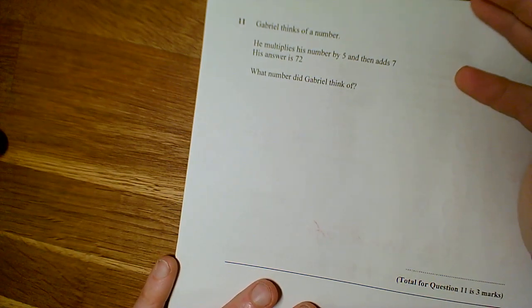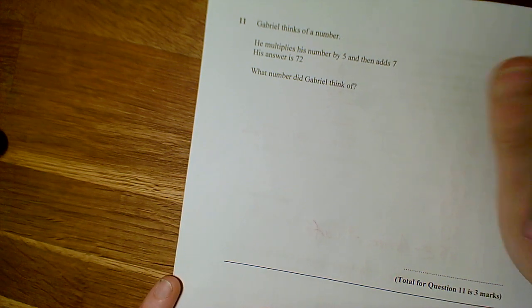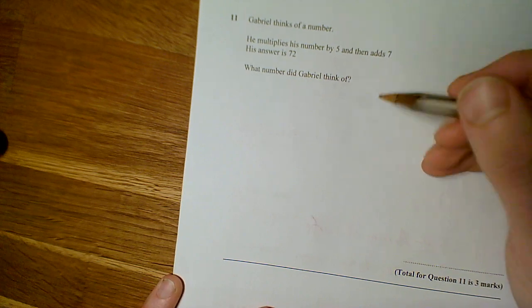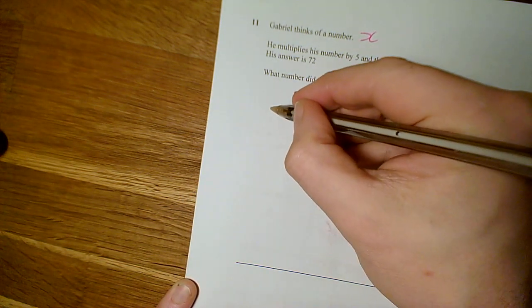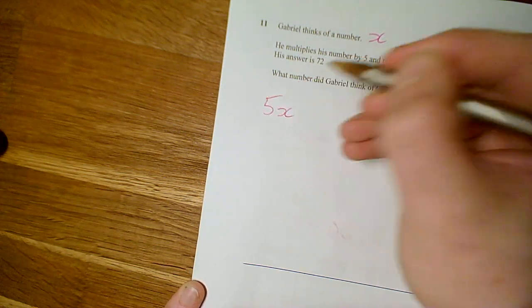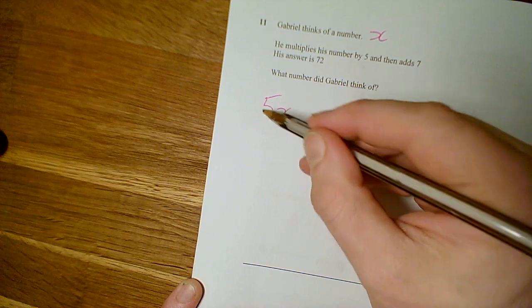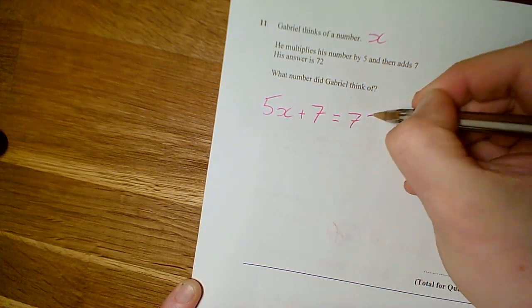Okay, Gabriel thinks of a number. He multiplies his number by 5 and then adds 7. His answer is 72. 2 ways of doing this. I'm going to show you the algebraic way first. Gabriel thinks of a number. I'm going to call that x because I'm not that inventive. X. Multiplies it by 5. There, so that means 5 times x. And then he adds 7 and he gets an answer of 72.